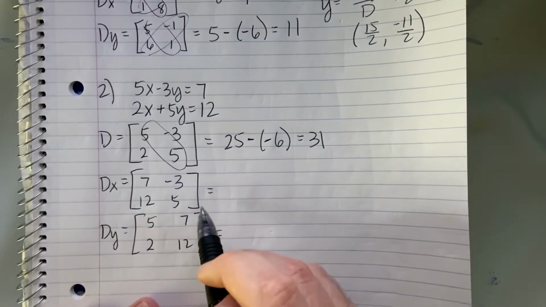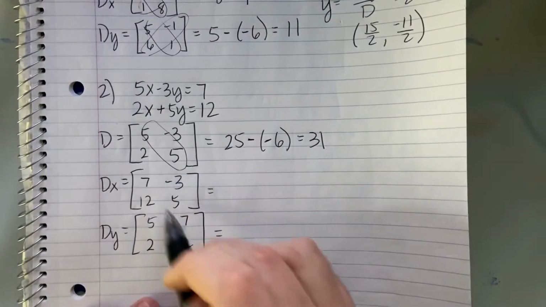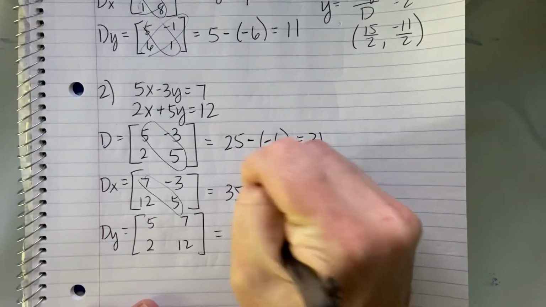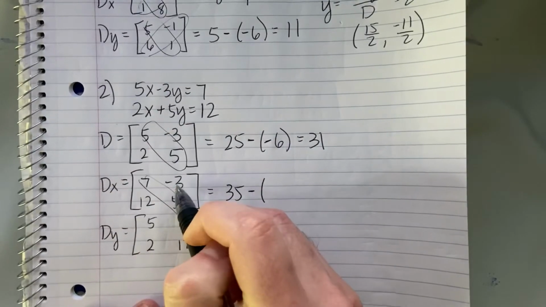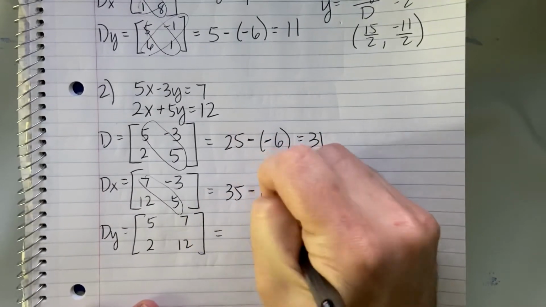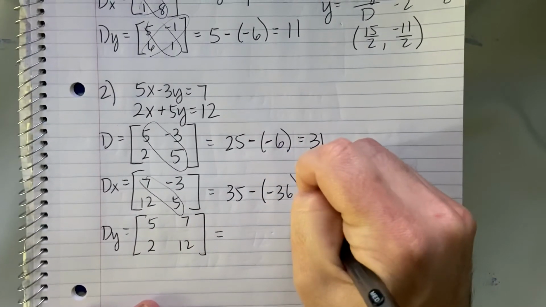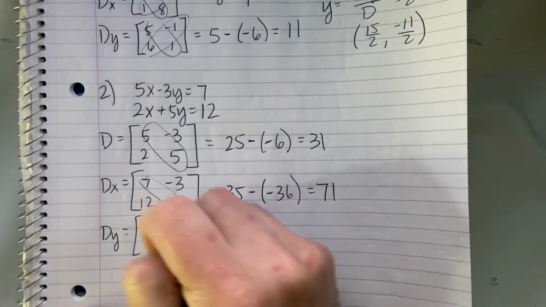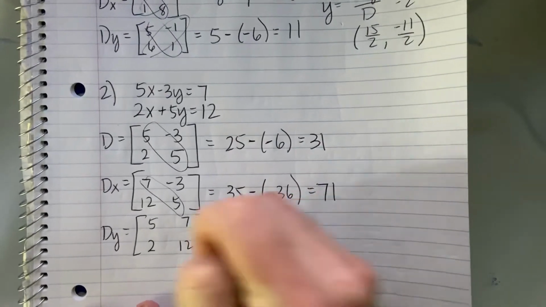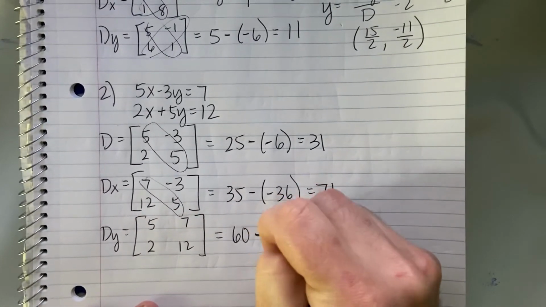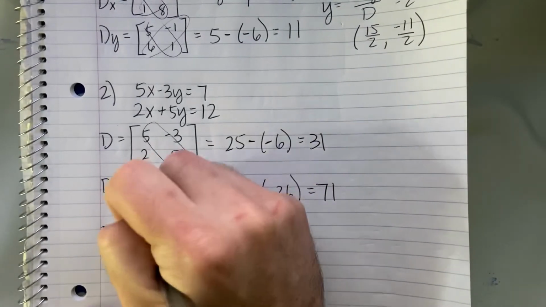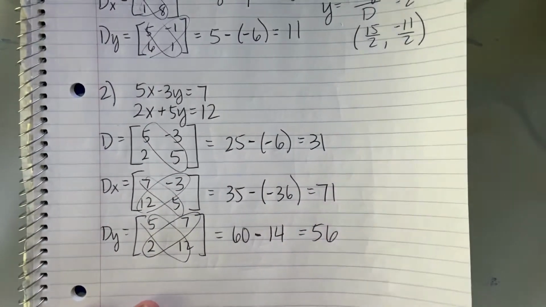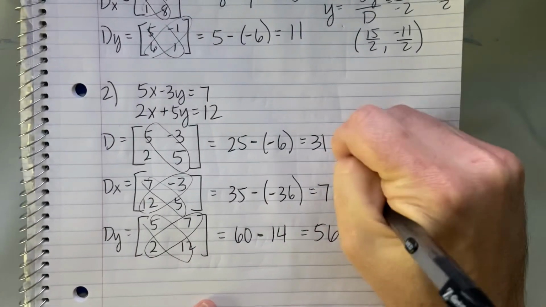The determinant for matrix X replacement, that would be 7 times 5 is 35. Minus 12 times negative 3 is negative 36. That's 35 plus 36, which is 71. And for y, 5 times 12 is 60. Minus 7 times 2 is 14. It is 56.